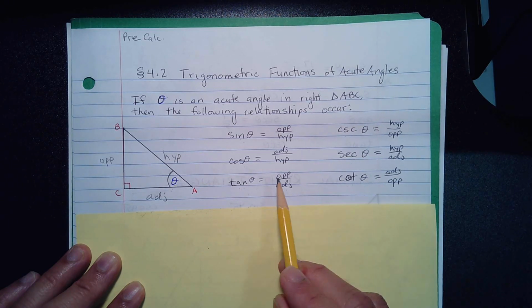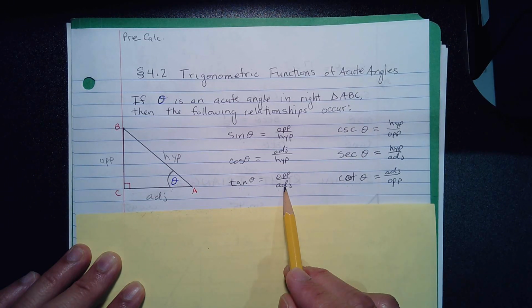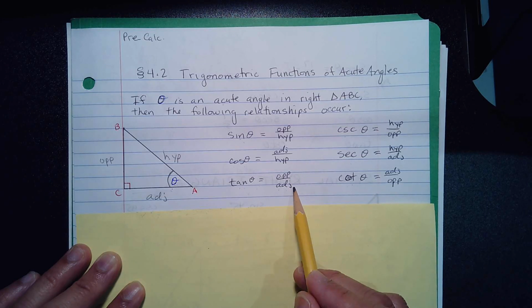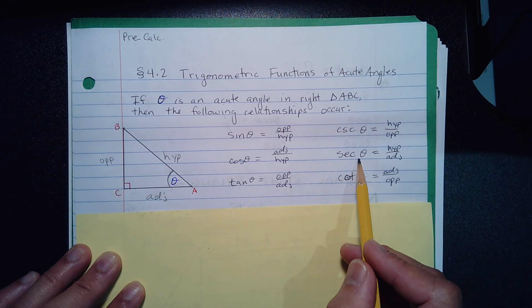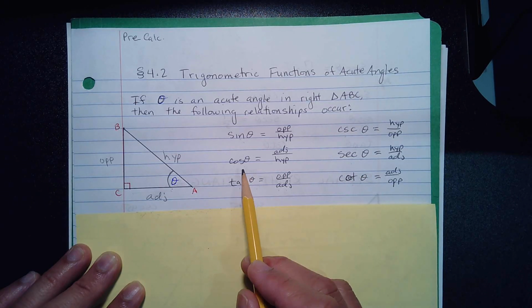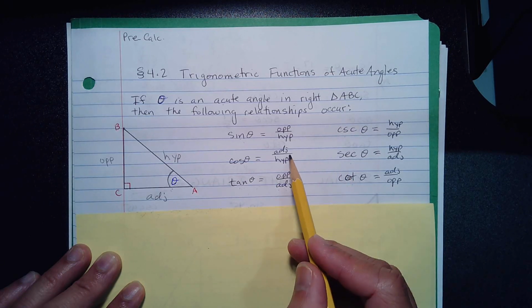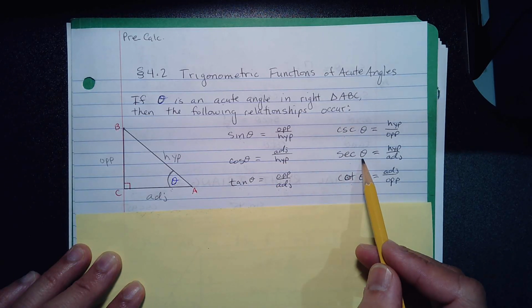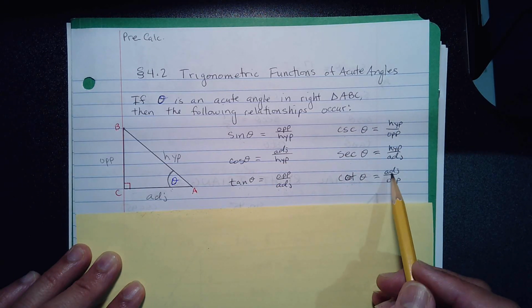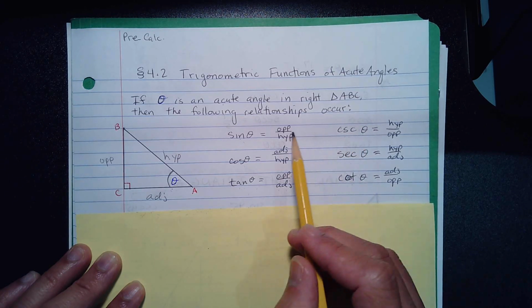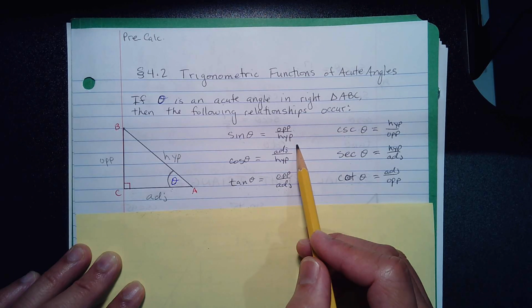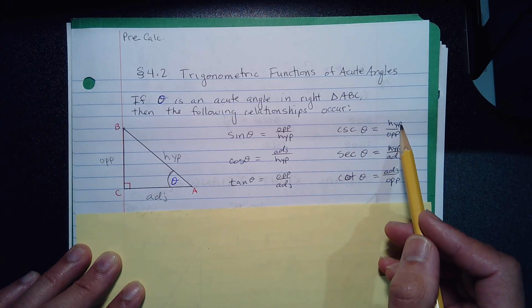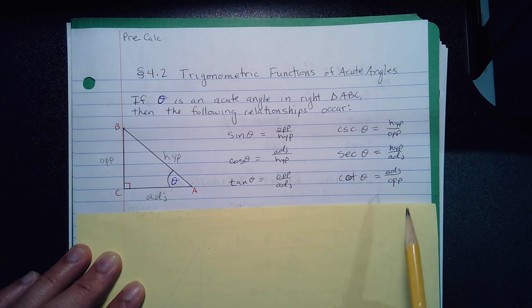Cotangent is the reciprocal of tangent, opposite over adjacent, and then that's adjacent over opposite. Secant theta is the reciprocal of cosine theta. So notice, adjacent over hypotenuse, secant is now hypotenuse over adjacent. And cosecant theta is the reciprocal of sine theta. Sine is opposite over hypotenuse. Cosecant is the reciprocal, hypotenuse over opposite.